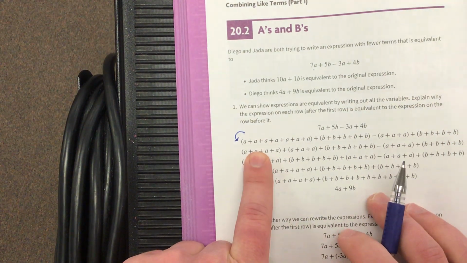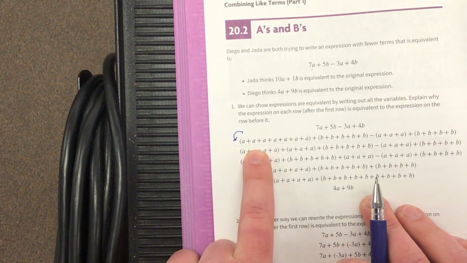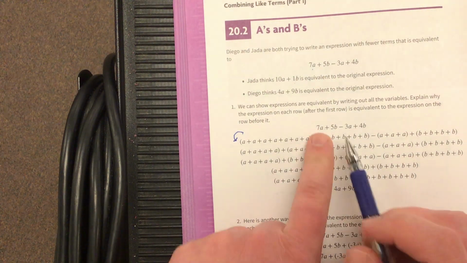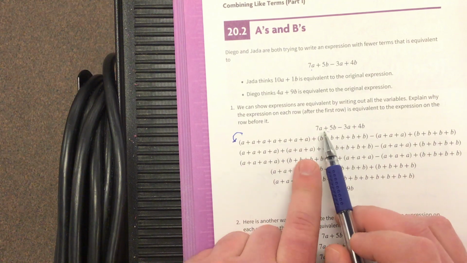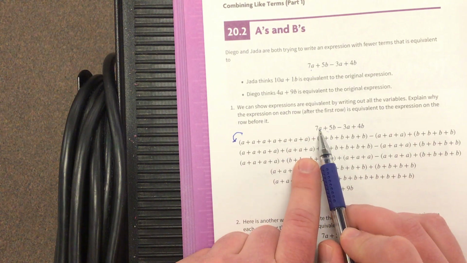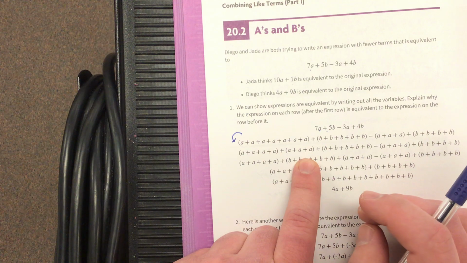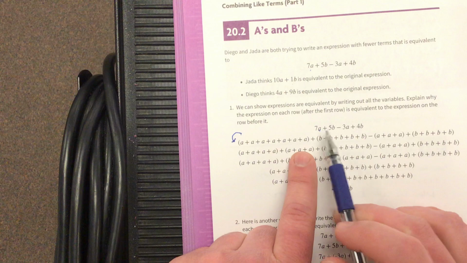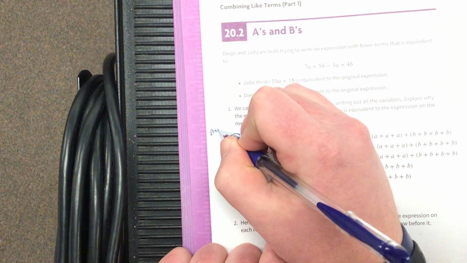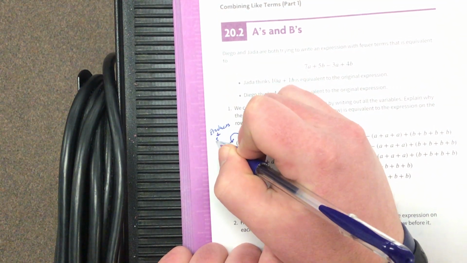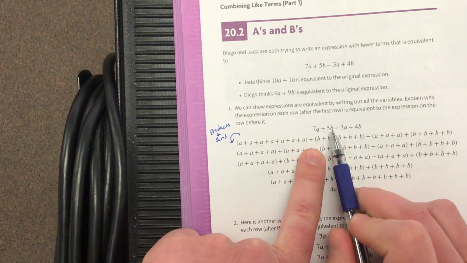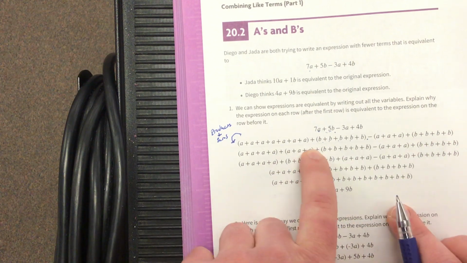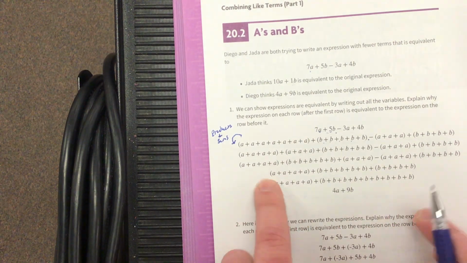What did we do? Autumn? Since there's like 7 A's, they took A plus A plus A like 7 times. Yep. So we just went from a product to a sum, right? 7 times A is the same thing as A plus A plus A plus A plus A plus A plus A. Only 7 of them, right? So we just went from products to sums in that first row. Same thing, 5 times B is the same thing as B plus B plus B plus B plus B. So products to sums from the first row to the second.